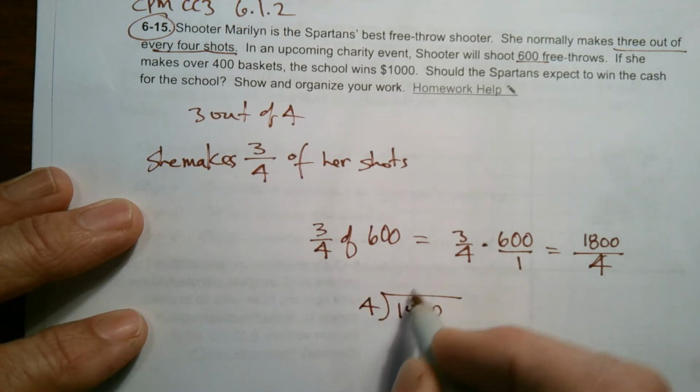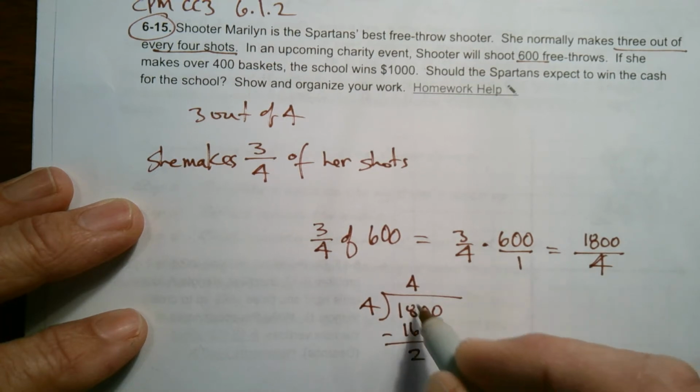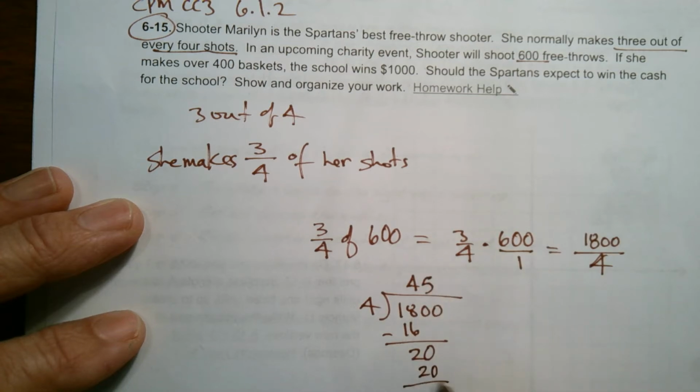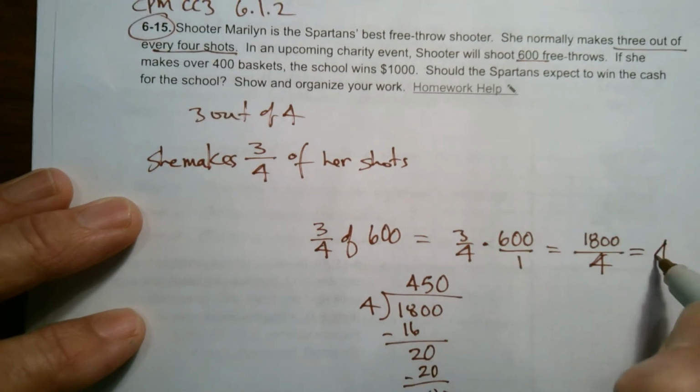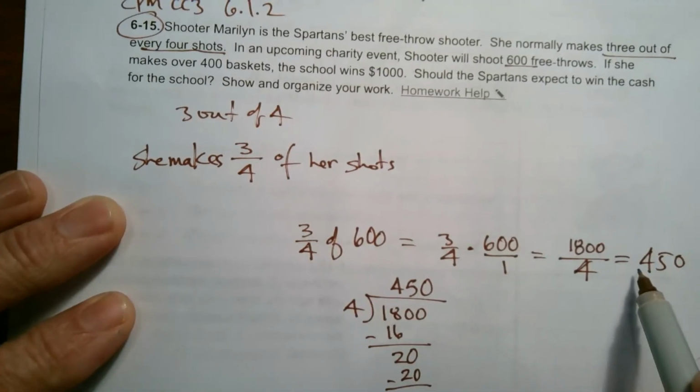4 will go into that 18 four times using the long division algorithm. Bring down the 0. 4 goes into 20 five times. Subtract, you get 0, and there's still another 0, so we add a 0 at the end there. So what do I see? I see that 3/4 of 600 is 450.